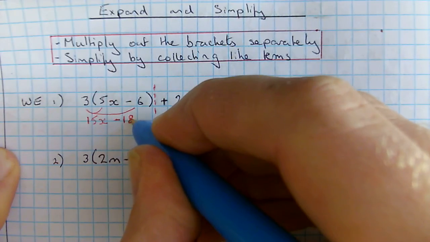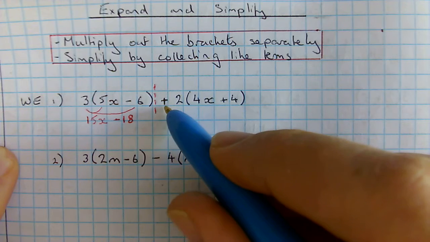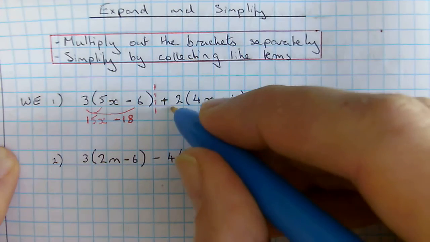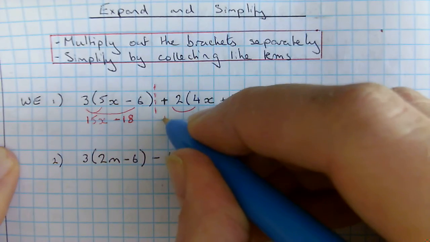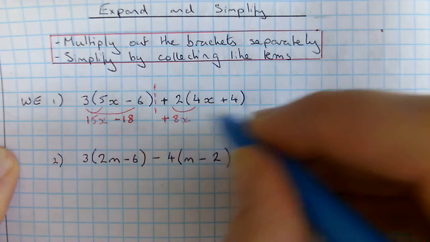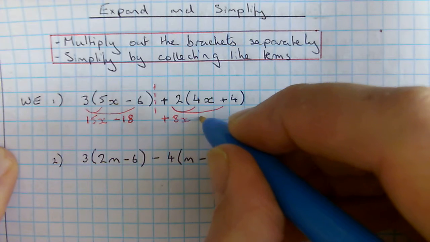So I've expanded that first part. I'm now going to take the second part. I've got plus 2, so positive 2 outside, times by 4x. So positive 2 times by 4x is going to give me positive 8x, and then I've got positive 2 times by a positive 4 here, which is going to give me my positive 8.